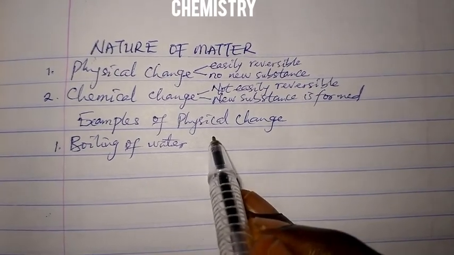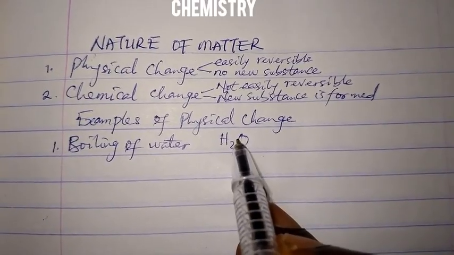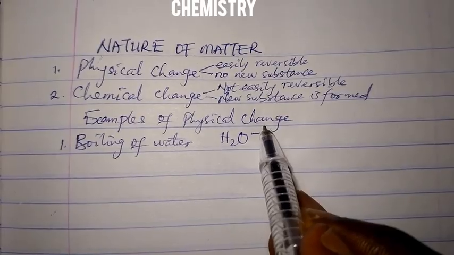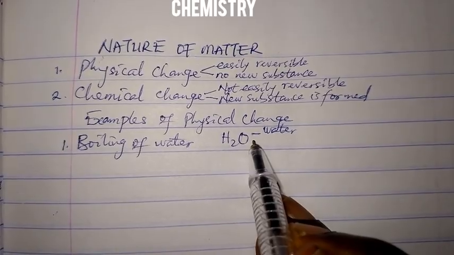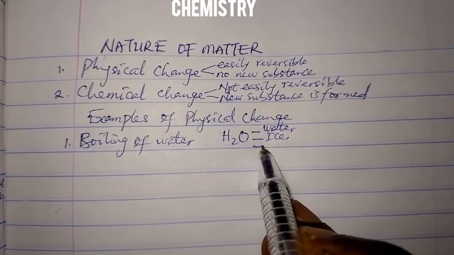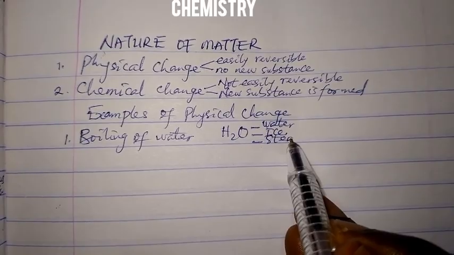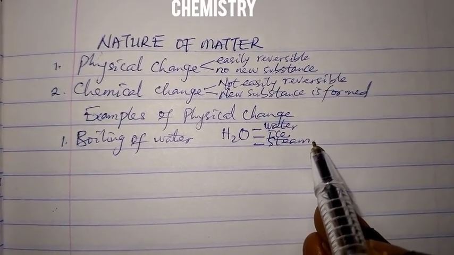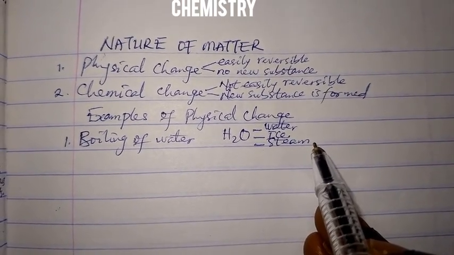Okay, because the content of water is H2O, right? That is the chemical composition. Now, whether it is in the liquid state, the one that we call water, or in the solid state, ice. When you freeze water, you know it becomes ice, right? That is the solid state of water. Or in the gaseous state, what we call steam. Okay, they have the same chemical composition, water. Nothing has changed. No new substance has been formed. So it's a physical change and it can easily be reversed.